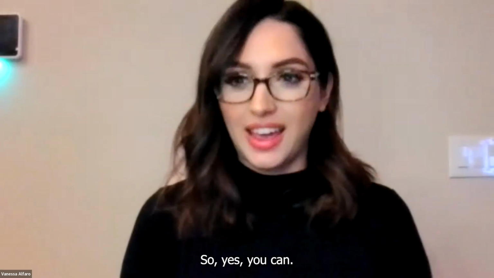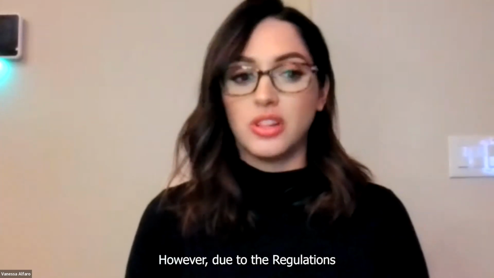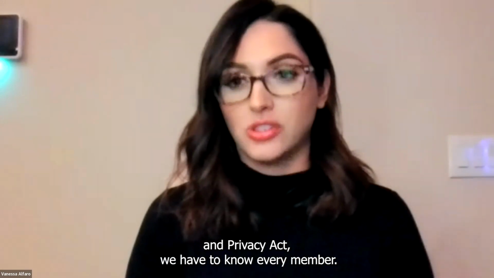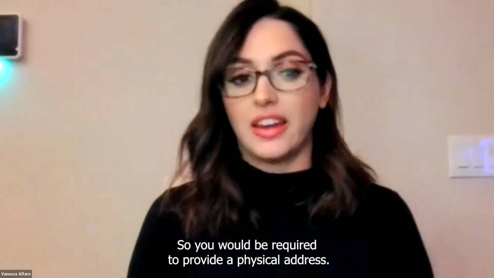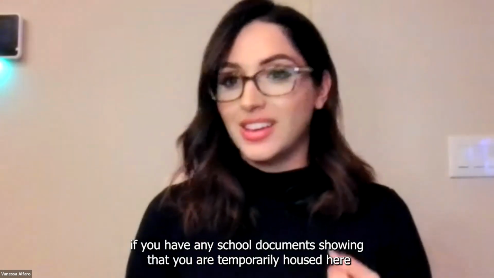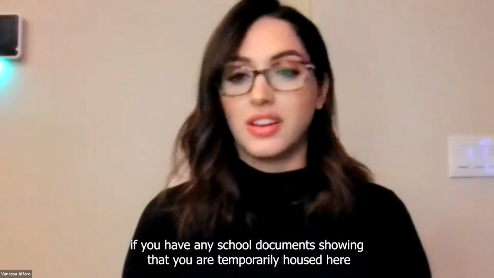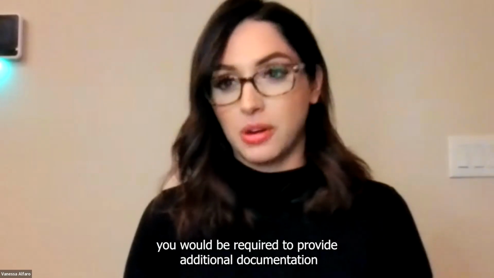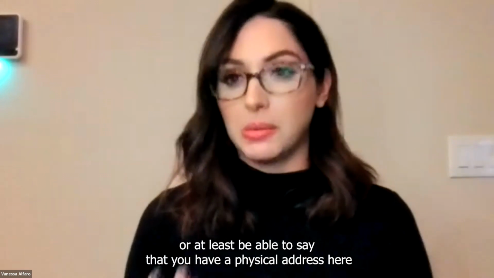So yes, you can. However, due to the regulations and Privacy Act, we have to know every member. So you would be required to provide a physical address. If you're living with a friend, if you have any school documents showing that you are temporarily housed here in the state of Arizona, you would be required to provide additional documentation, or at least be able to say that you have a physical address here in the state of Arizona.